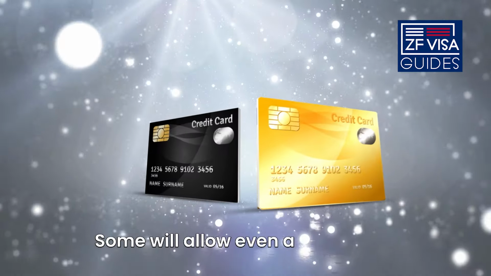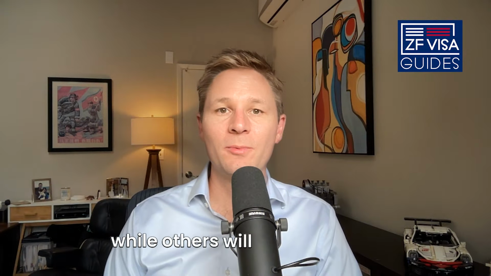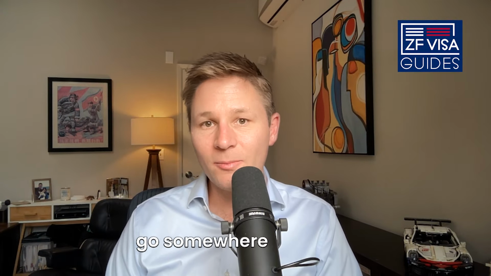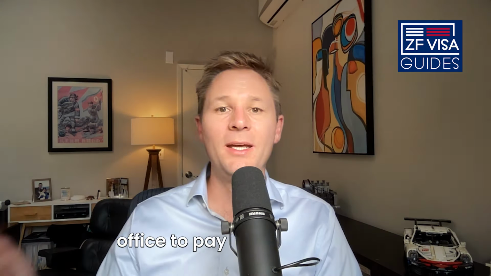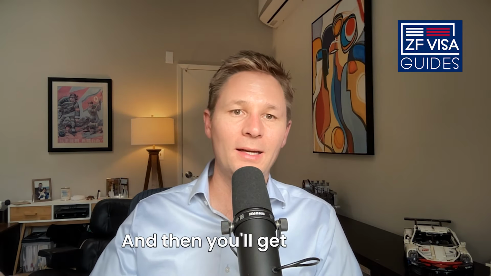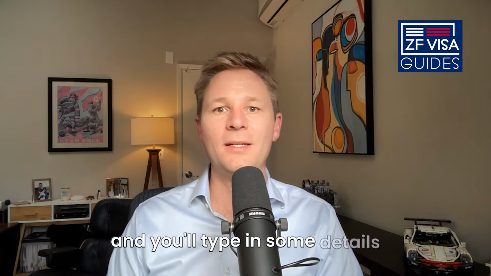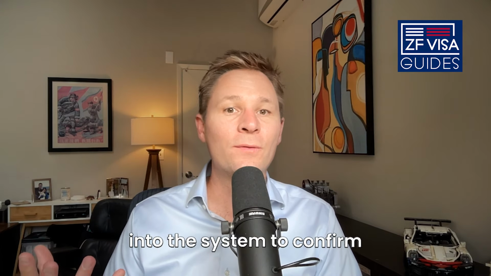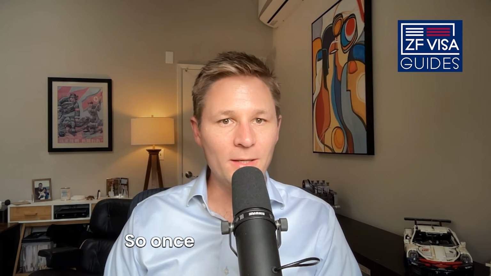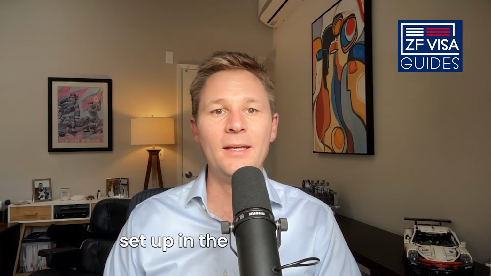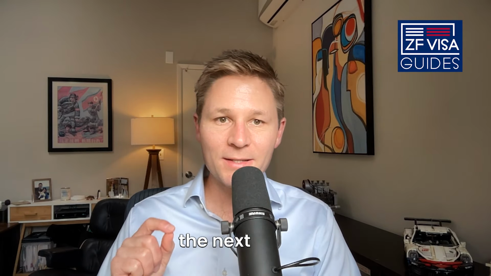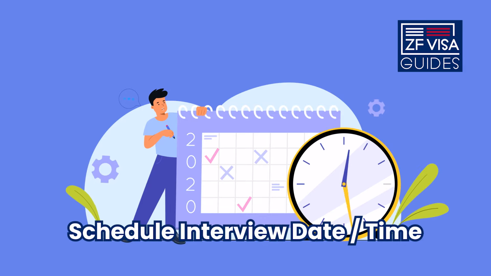Some will allow even a credit card, while others will require you to go somewhere in person, maybe a bank branch, maybe a post office, to pay the fee that way. And then you'll get a receipt and you'll type in some details into the system to confirm that you've paid the fee. So once you've paid the fee and you have your account set up in the interview portal, the next step is to schedule your interview.